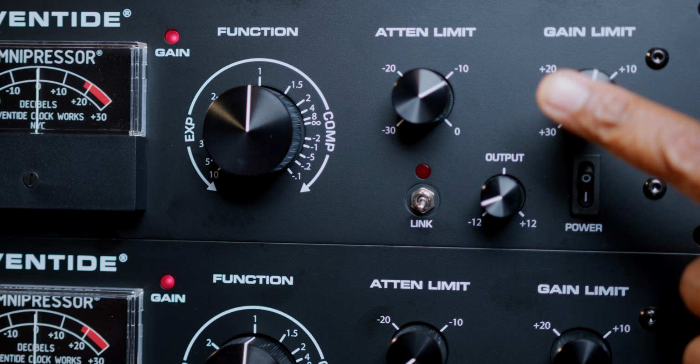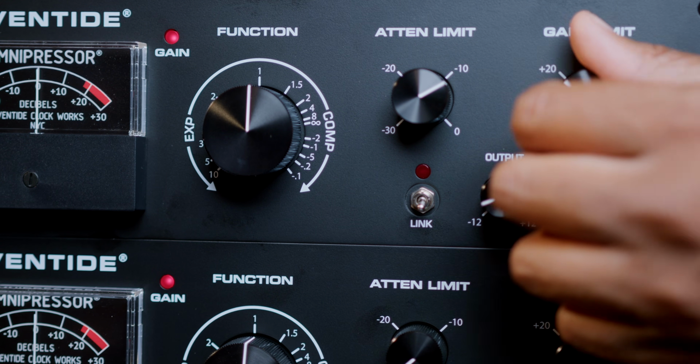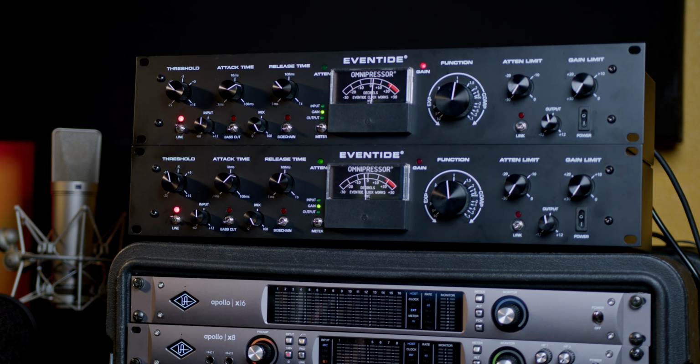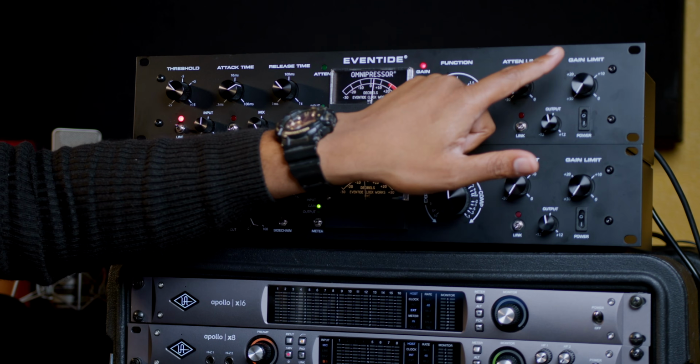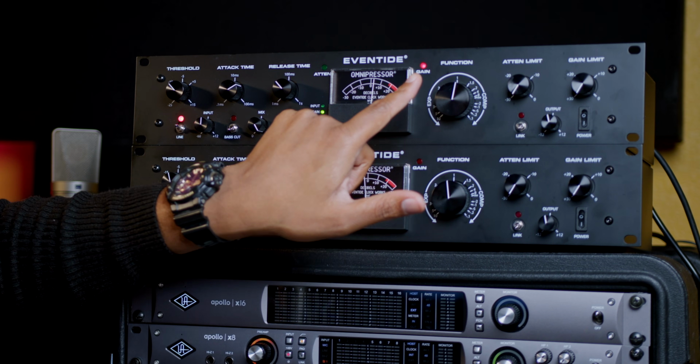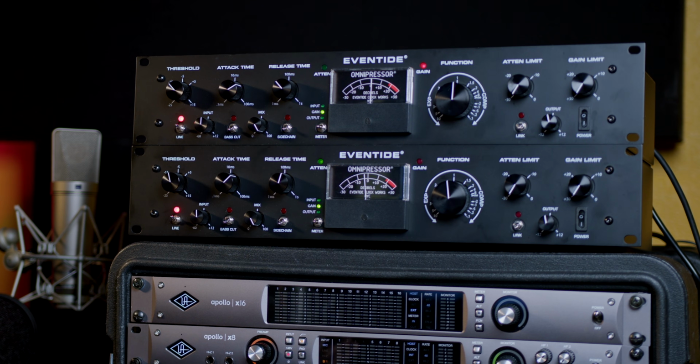This control limits the maximum gain of the Omnipressor. Now, in its full counterclockwise position, you get that 30 decibels of gain available. The attenuation limiter is for gain reduction, and the gain limit is just specifically for gain. When it's fully clockwise, the maximum gain will be at 1 decibel, not gain reduction, the maximum gain. This control also overrides the function control as well. It overrides this, so keep that in mind.